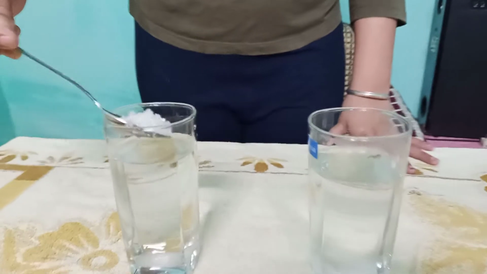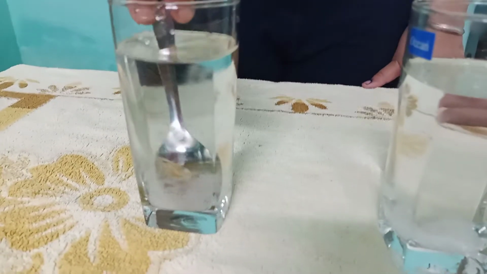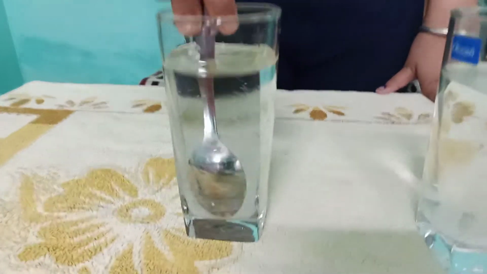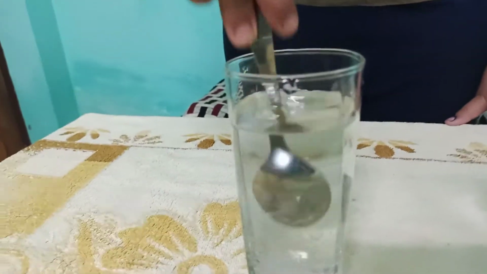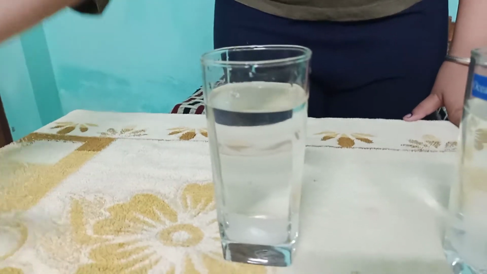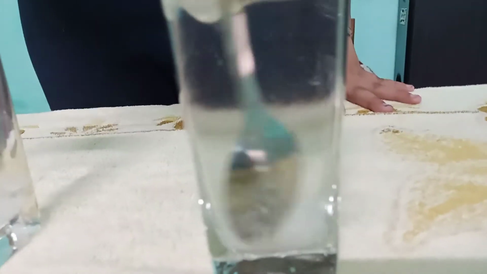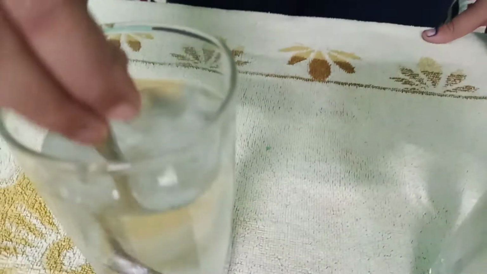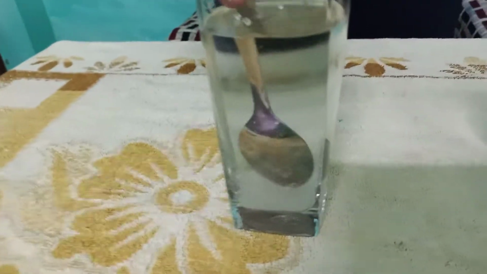Now I will add this sugar also in the cold water, and some sugar in this hot water. Again I will add some sugar. I am adding this sugar again and again because I want to see in which water it is dissolving more.